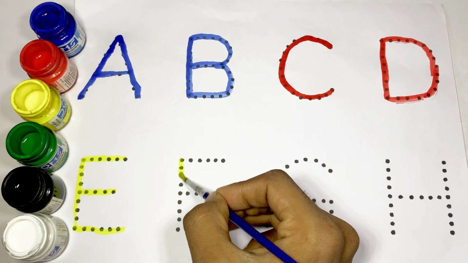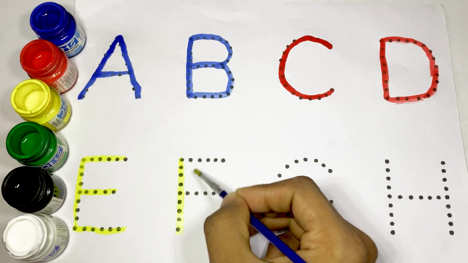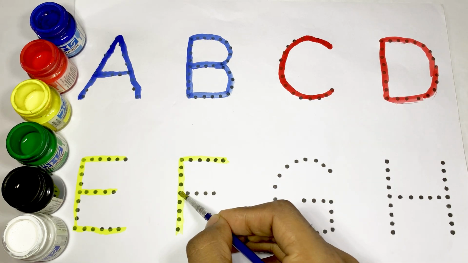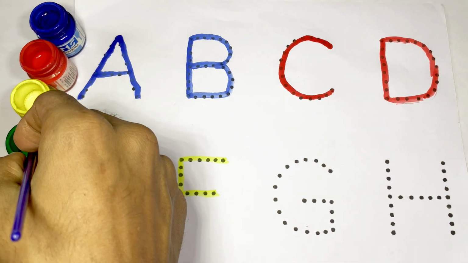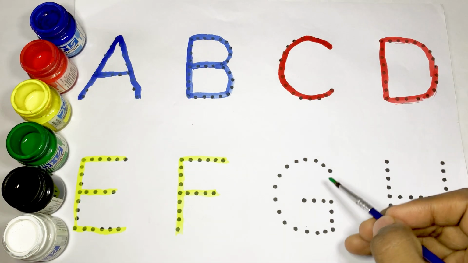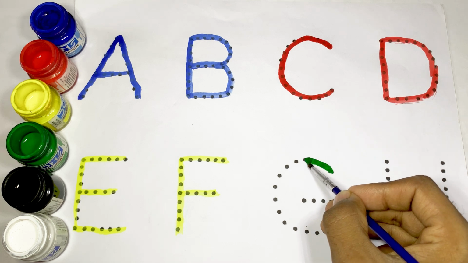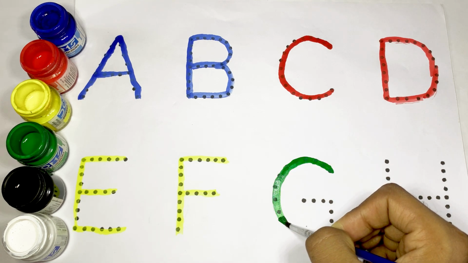F. F for fish, F for fan. The alphabets of F. Next is G. G for God, G for glass. The alphabets of G. And here is green color.